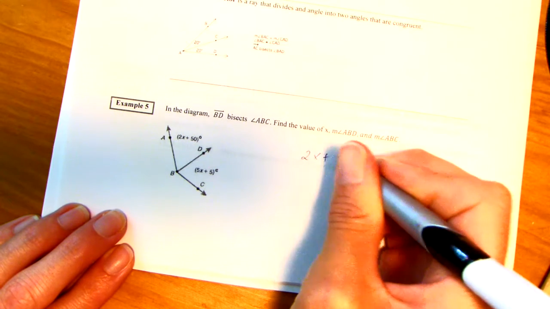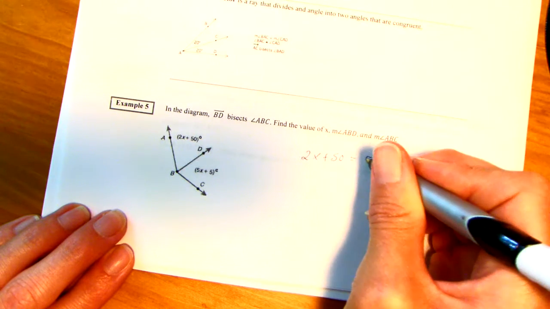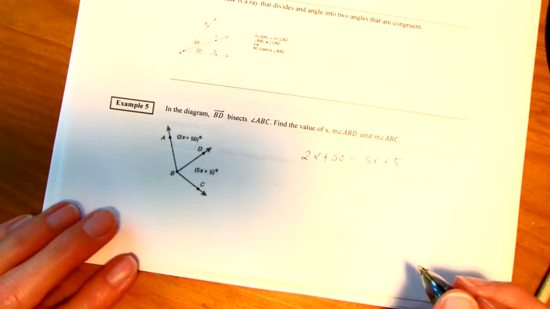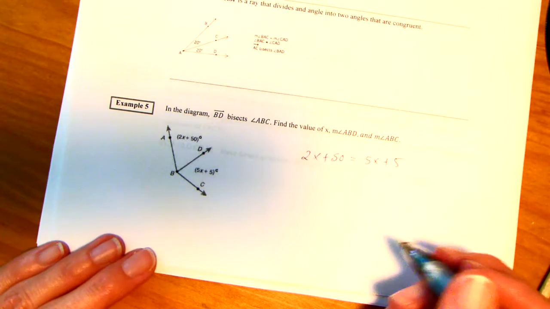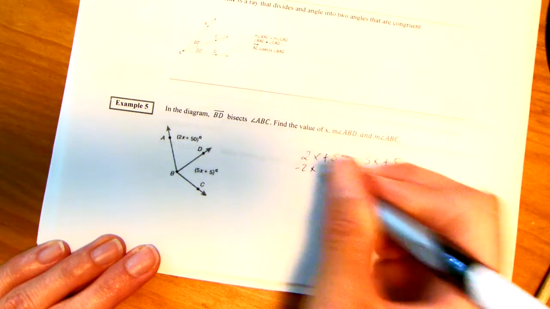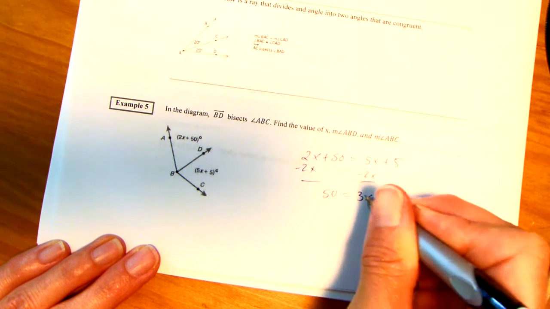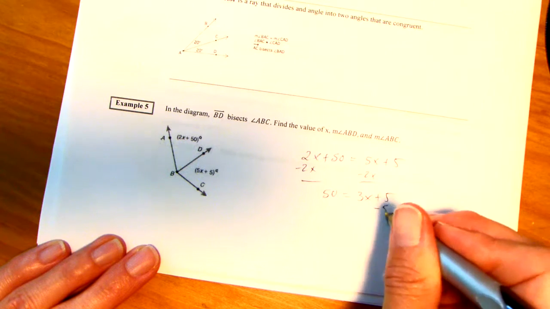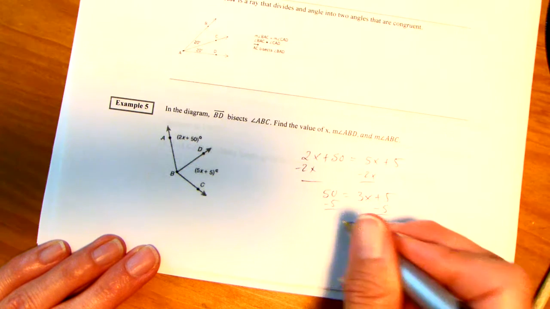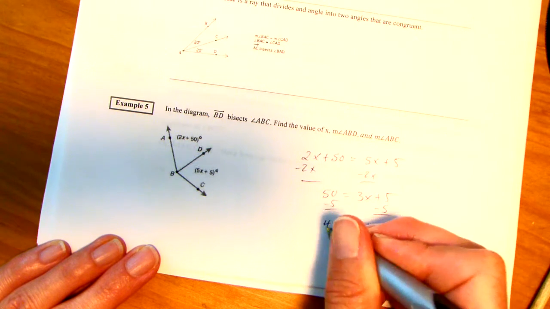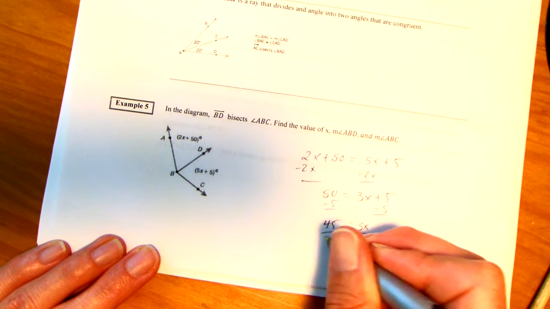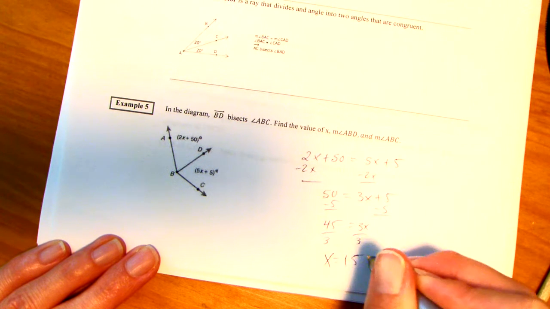So 2x plus 50 is equal to 5x plus 5. I want to get x's on one side, numbers on the other. So I'm going to subtract 2x. 50 is equal to 3x plus 5. Subtract 5. 3x is equal to 45, then divide by 3. x is equal to 15 degrees.